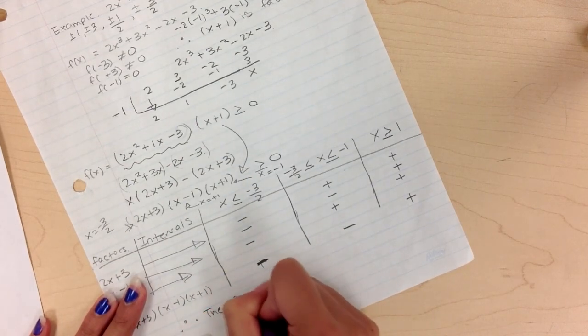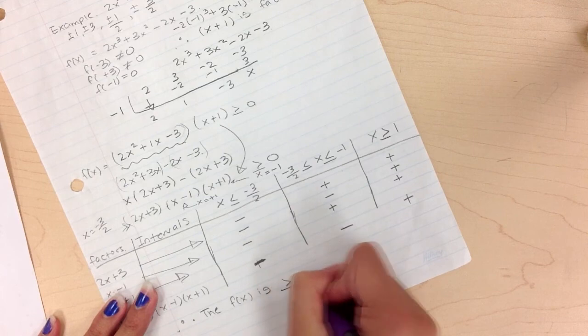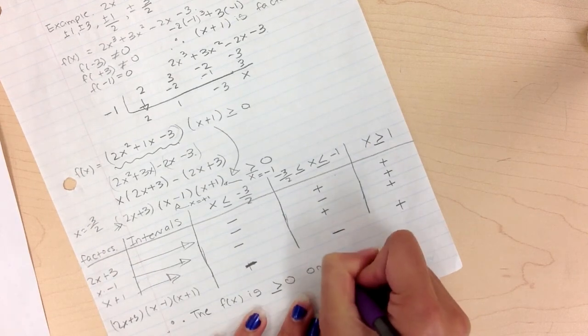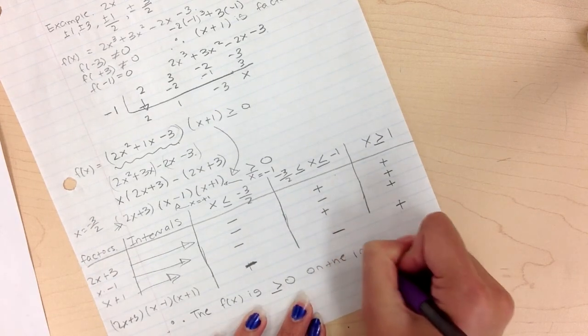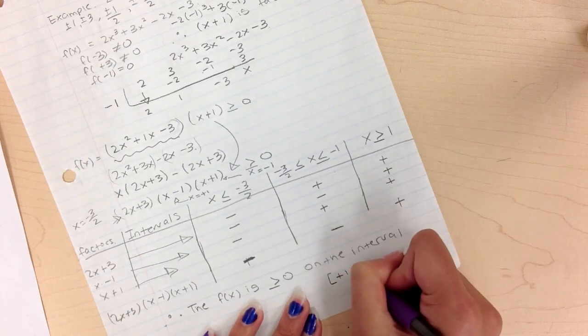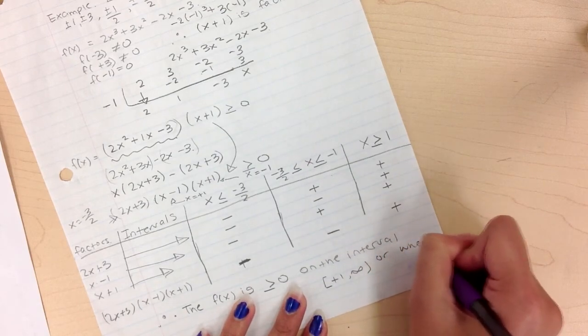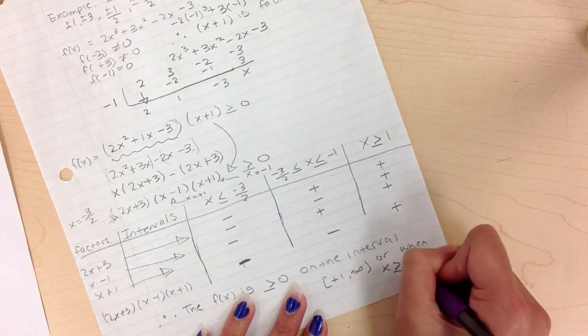So therefore, f of x is greater than or equal to 0 on the interval 1 to infinity, or when x is greater than or equal to 1.